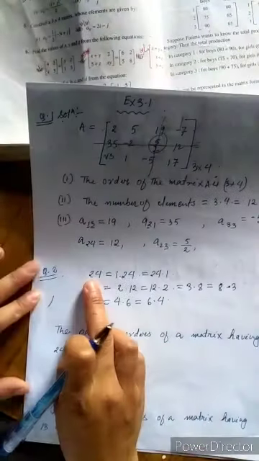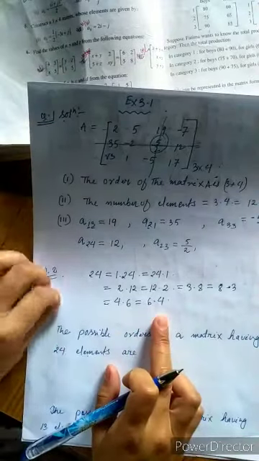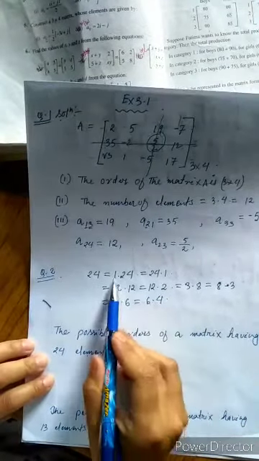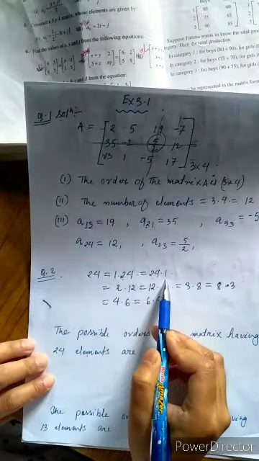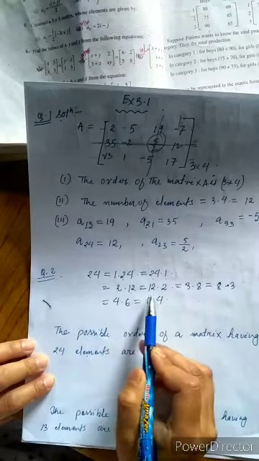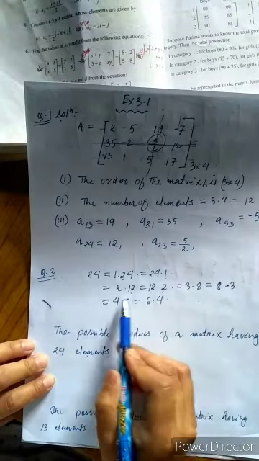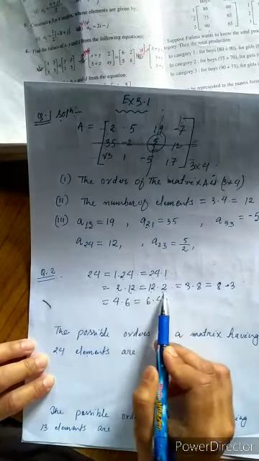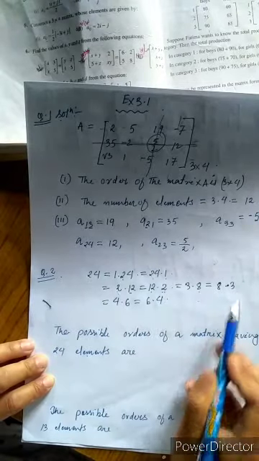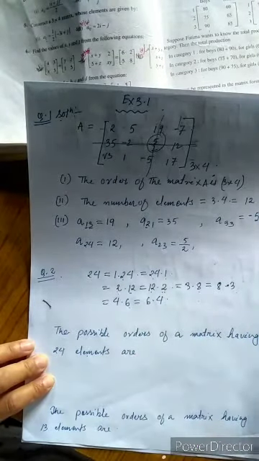This 24 can be expressed as the product of two numbers: 1 into 24, 24 into 1, 2 into 12, 12 into 2, 3 into 8, 8 into 3, 4 into 6, and 6 into 4.